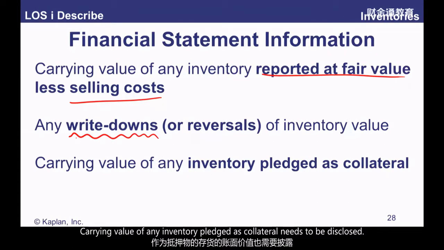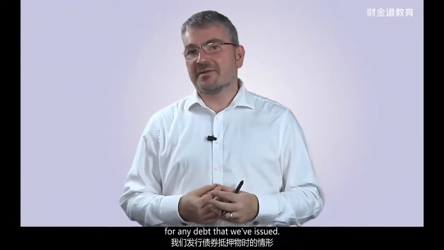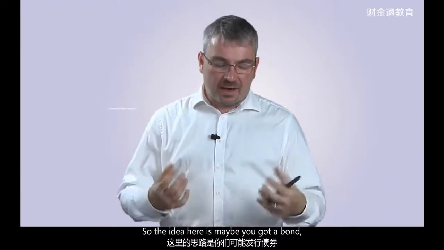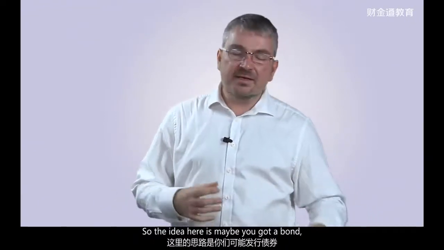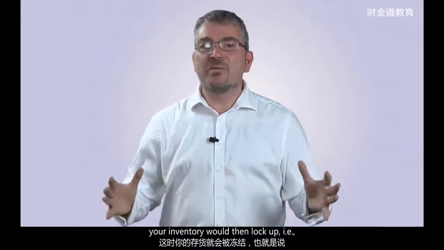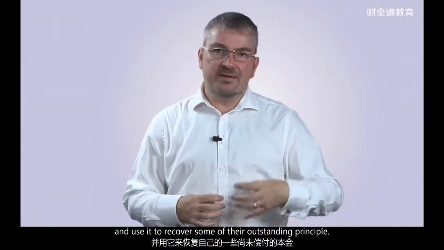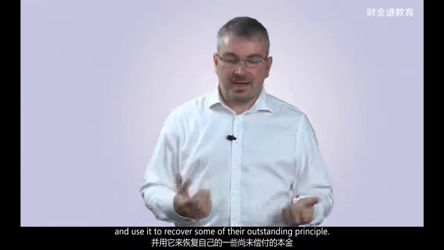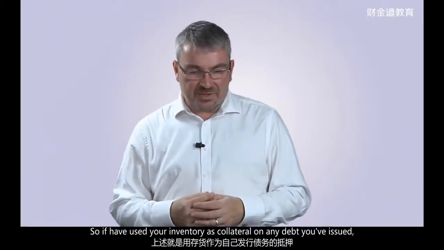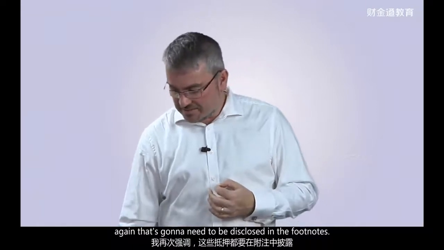Carrying value of any inventory pledged as collateral needs to be disclosed. So this is if we've used our ending inventory as security, if you like, for any debt that we've issued. So the idea here is maybe you've got a bond. If you were to default on that bond, your inventory would then lock up, i.e. it couldn't be sold at that point. It would lose any transferability, so you wouldn't be able to sell it. And therefore the bondholder could sell it off and use it to recover some of their outstanding principal. So if you have used your inventory as collateral on any debt that you've issued, again, that's going to need to be disclosed in the footnotes.